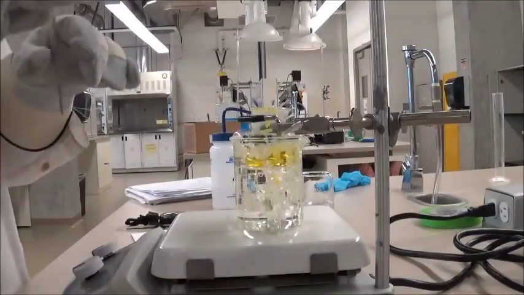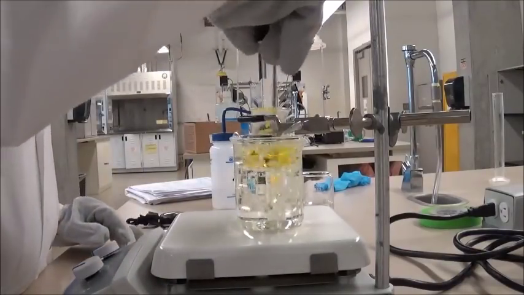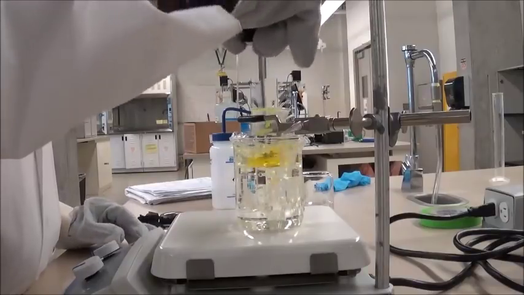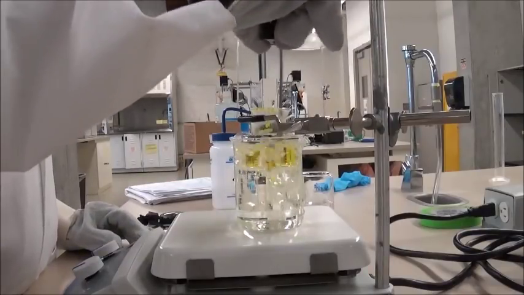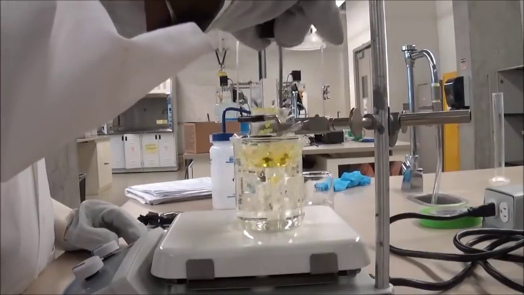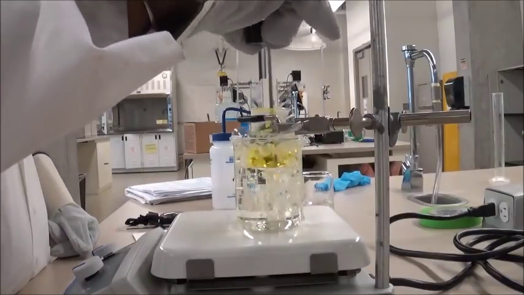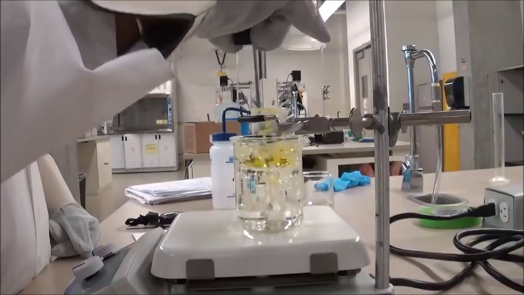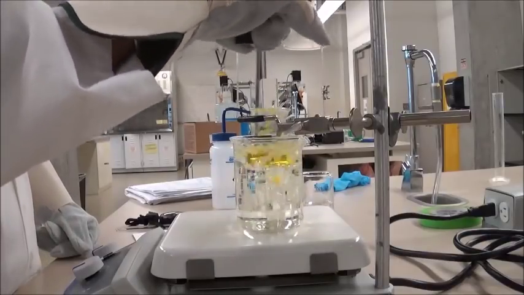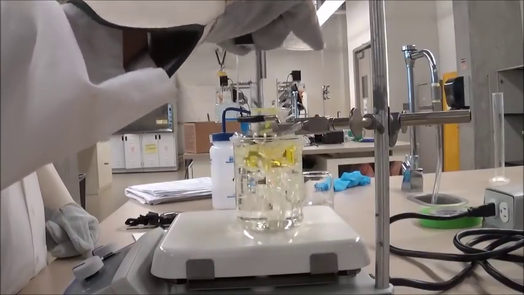Once you have added the unknown solid to the 9-fluorenone solution, continue stirring and heating the 25 milliliter beaker in the water bath. And now you want to continue heating this solution to about 10 degrees higher than the melting point that you observed of just the 9-fluorenone.